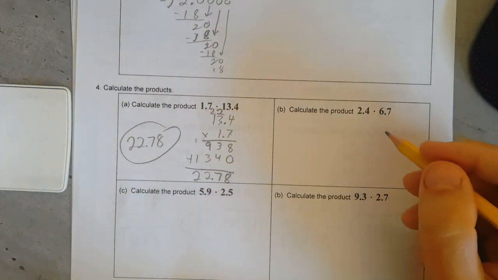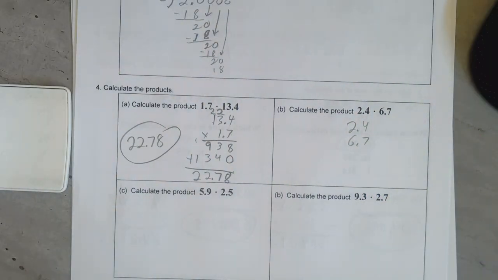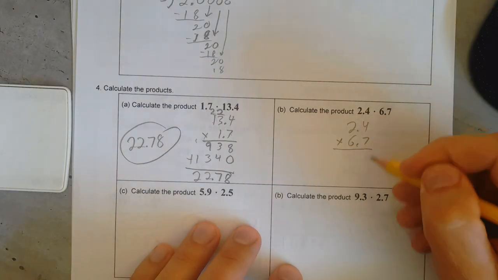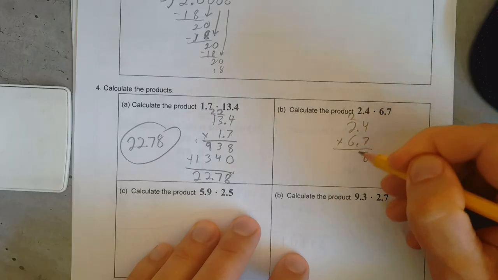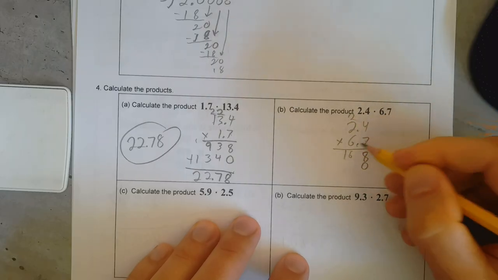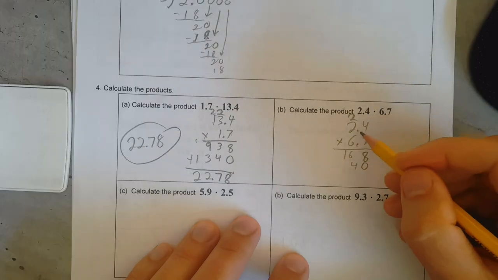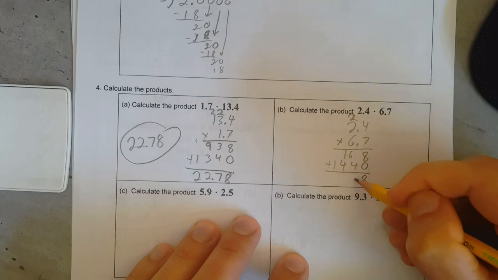Right? Same idea over here. I'm going to do 2.4 times 6.7. 7 times 4 is 28. 7 times 2, 14, plus 2 is 16. 6 times 4 is 24. 6 times 2 is 12, plus 2 is 14. 8.